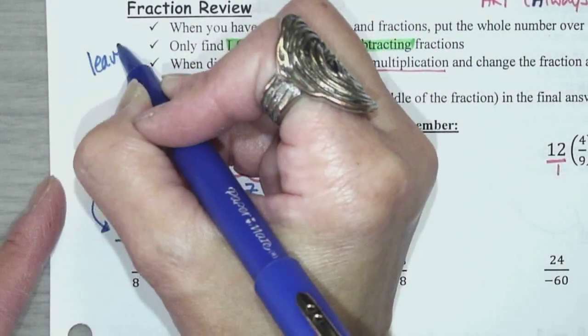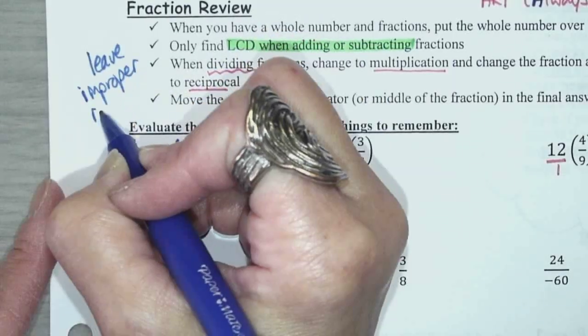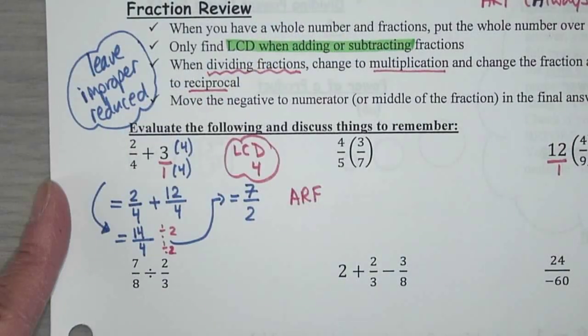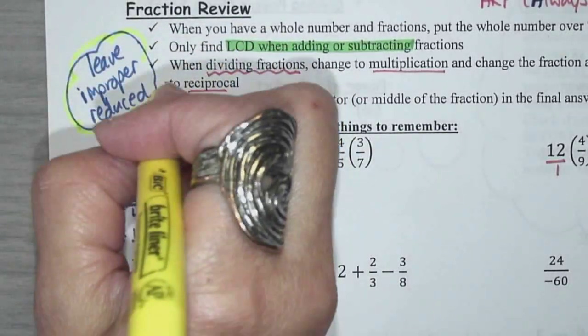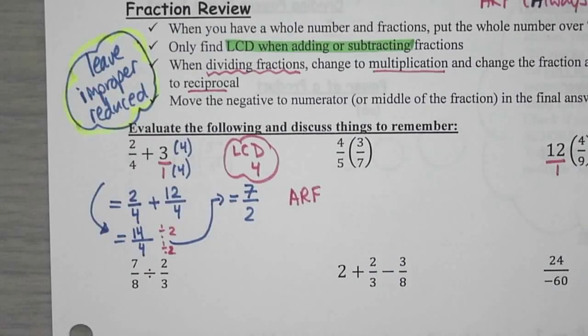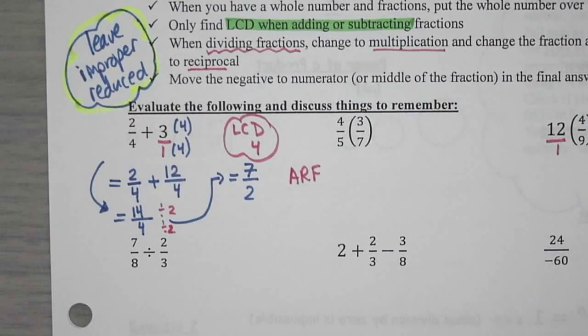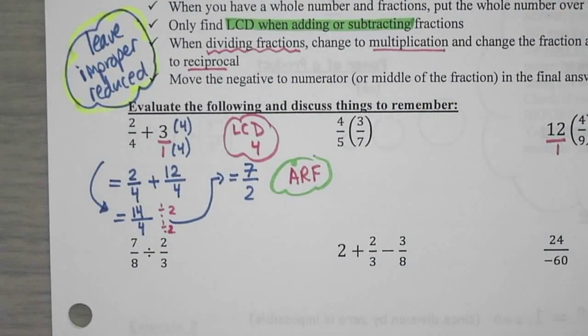So leave improper reduced. Okay, so we always want to leave our answers in improper and reduced form. It's just the more useful form. So leave it improper and reduced. So always reduce your fractions. That's what I'll put beside your thing if you didn't. ARF. Okay, and that's it. So now remember, addition, right? We need lowest common.